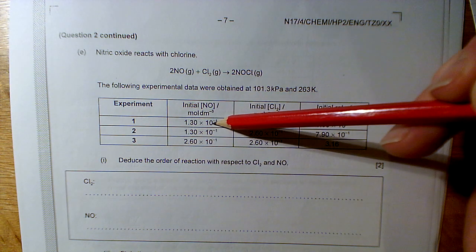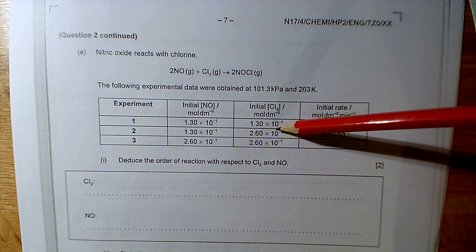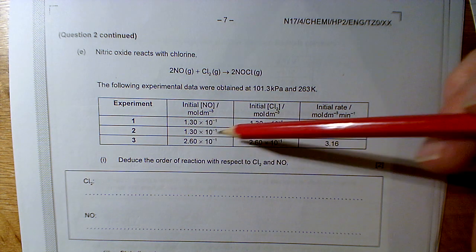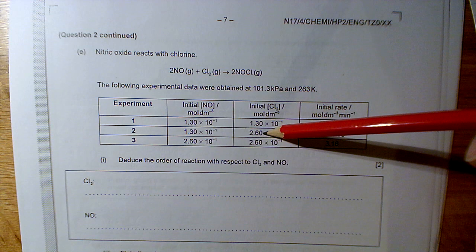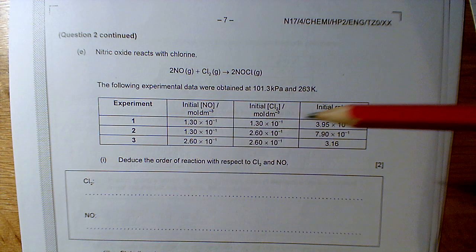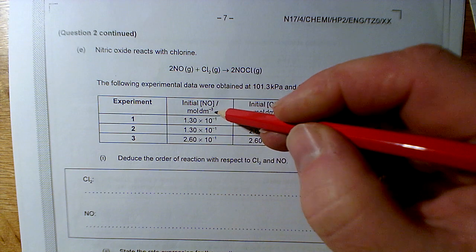So in the first experiment they've got concentration of both the reactants the same. The second reaction they've doubled the concentration of the chlorine. The third reaction they've kept the concentration of chlorine the same as in experiment 2 but doubled the concentration of nitrogen oxide.